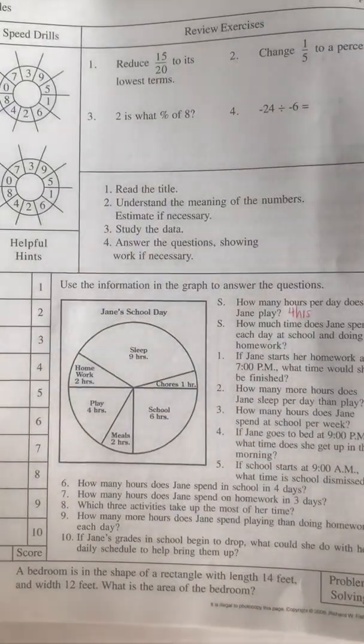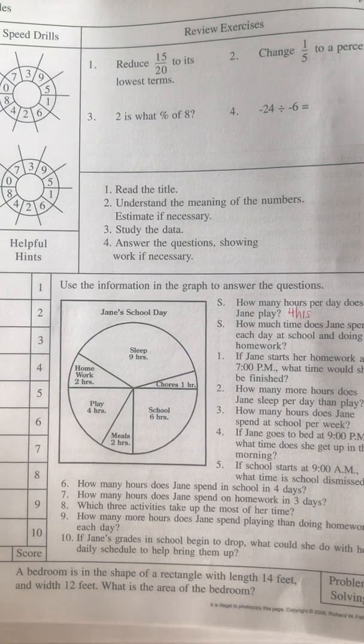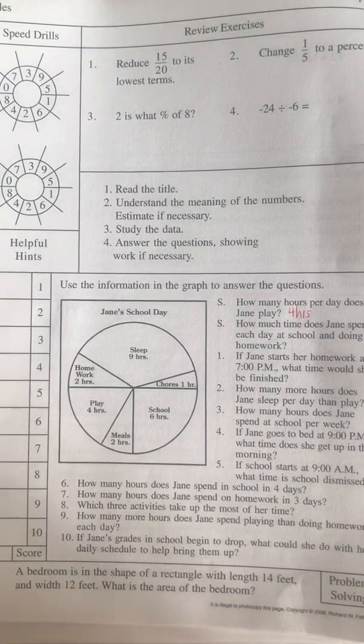The second sample says, how much time does Jane spend each day at school and doing homework? So remember, like yesterday, you may have to add, subtract, multiply, divide to find your answer. So it's important to read your question slowly and make sure that you're understanding the question completely.